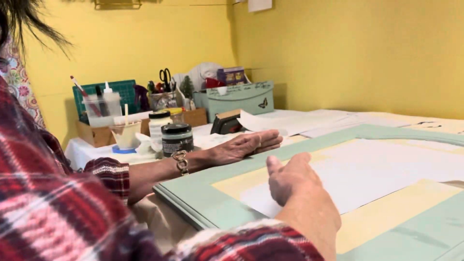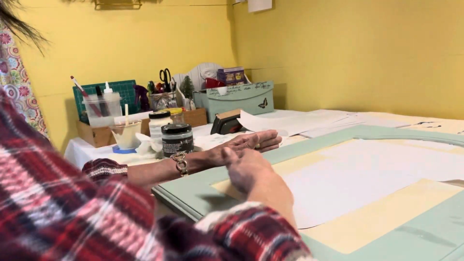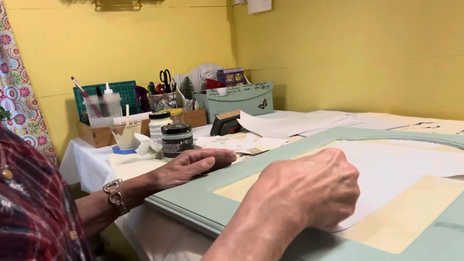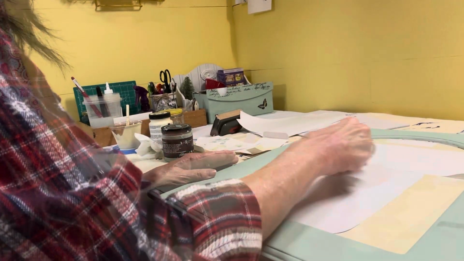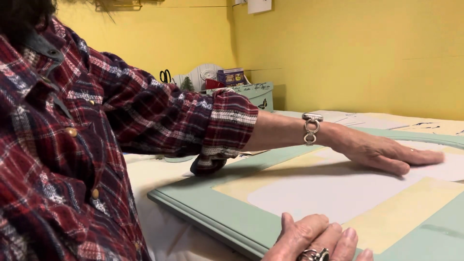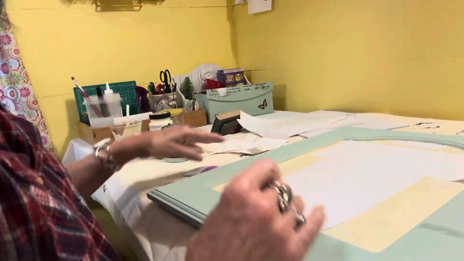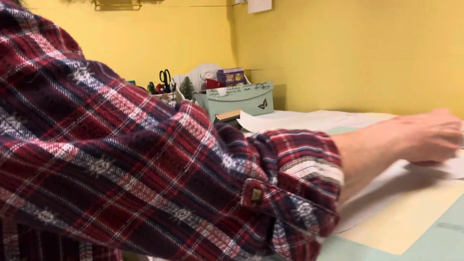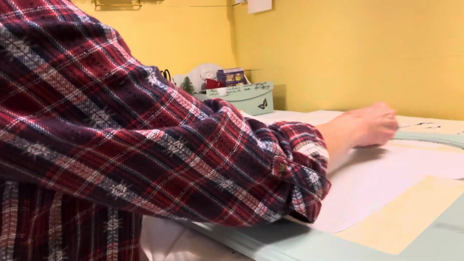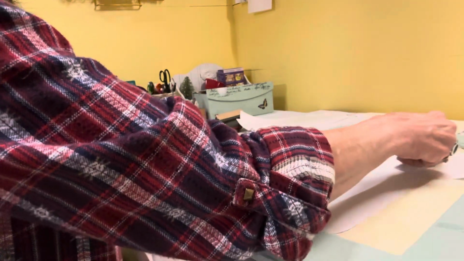Looks like it's on crooked, but it's just the way it had to be trimmed. And I'm going to rub all the bubbles out. We're going to leave this overnight. Let it dry thoroughly. And then tomorrow we'll rub it off.